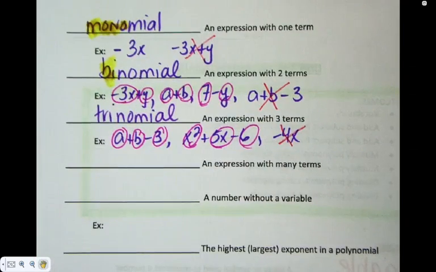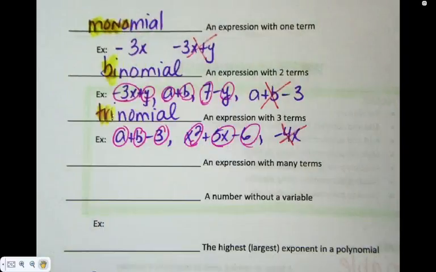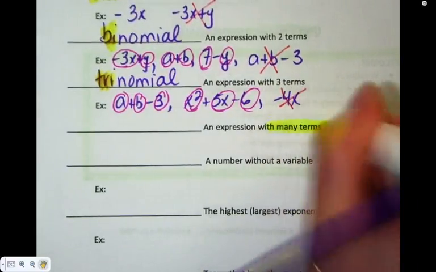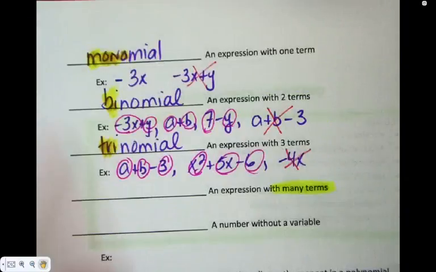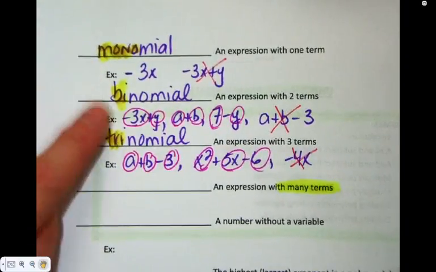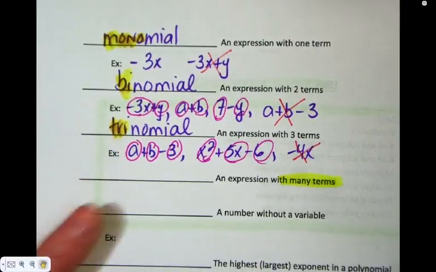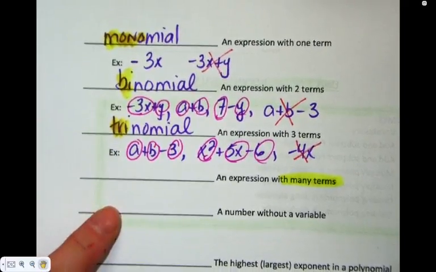So we have monomials, binomials, trinomials. Then we stopped naming because then it just got ridiculous. So we don't have a specific name for 4 terms or 5 terms or 6 terms or more than that. We just lump everything with more than 3 terms together in the next one, which is just an expression with many terms. And so if the prefix mono means 1, and bi means 2, and tri means 3, and these are all Latin words, by the way, what's the prefix that means many?